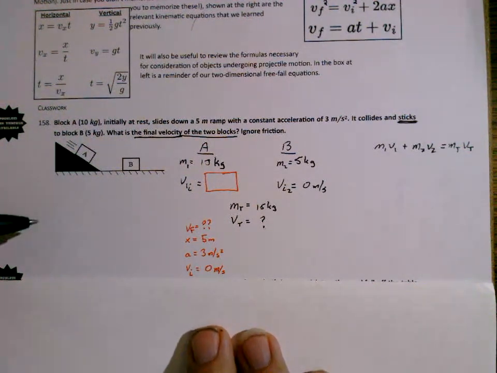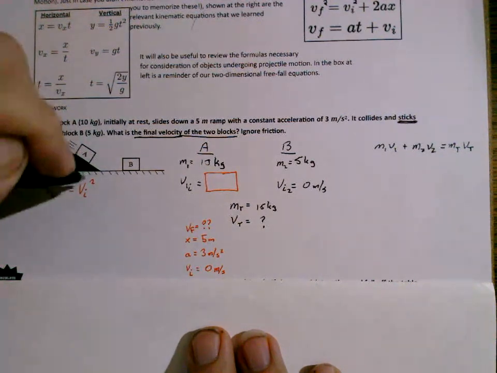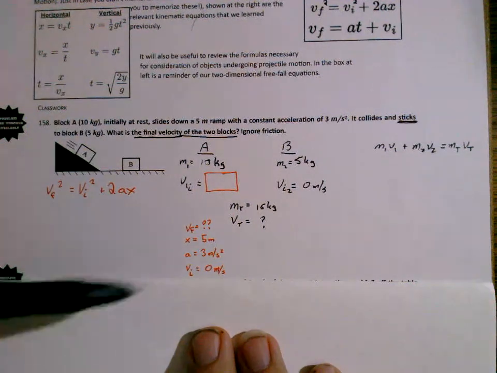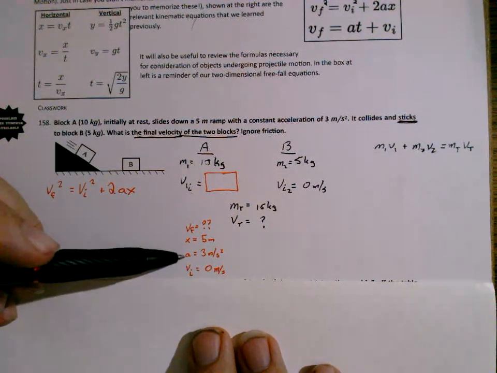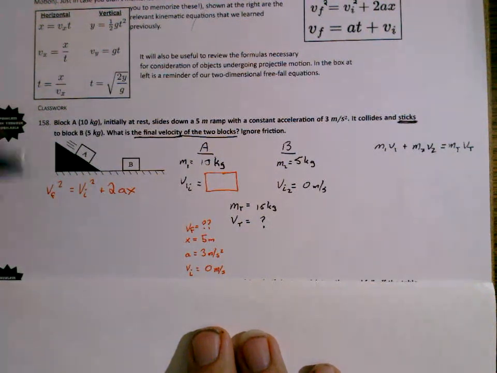So remember our acceleration formulas? Final velocity squared equals the initial velocity squared plus 2ax. Initial velocity, acceleration, distance, final velocity.